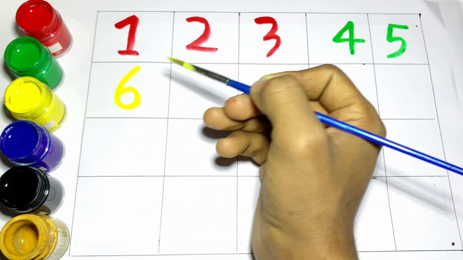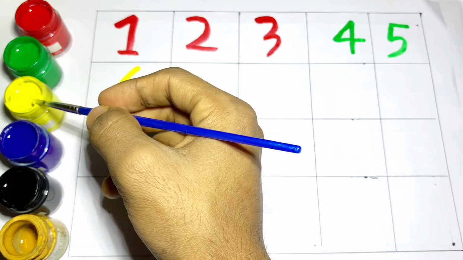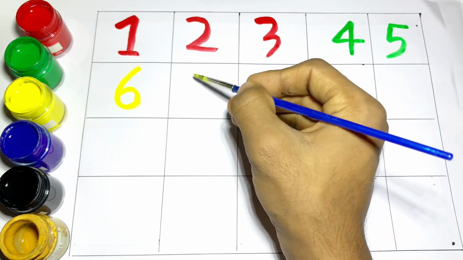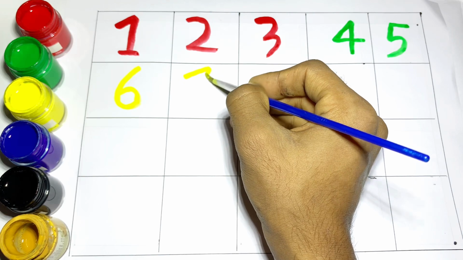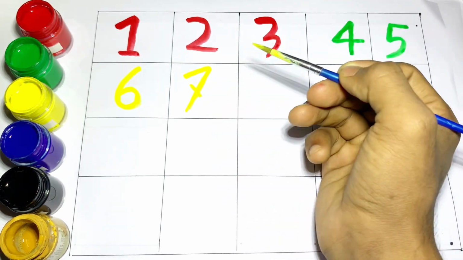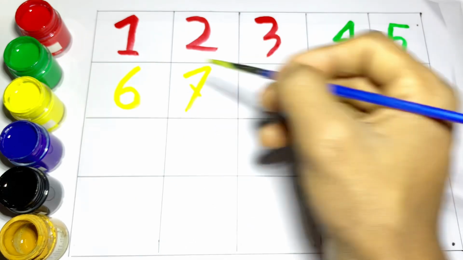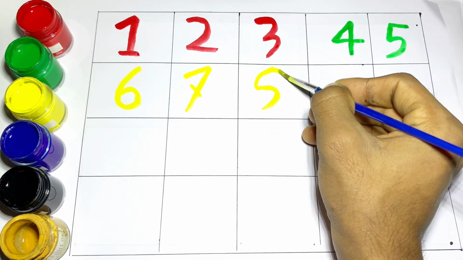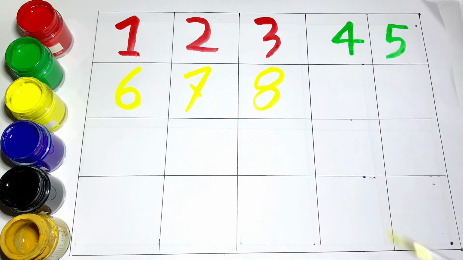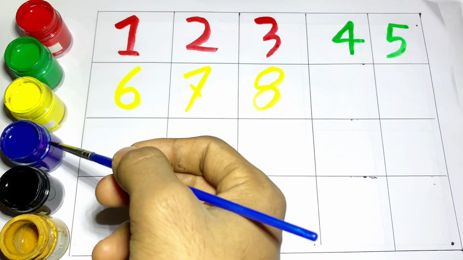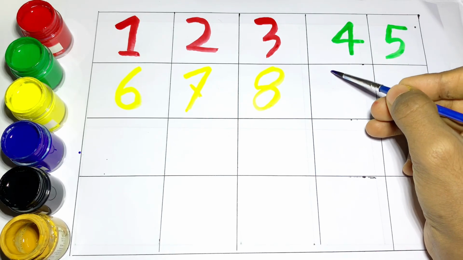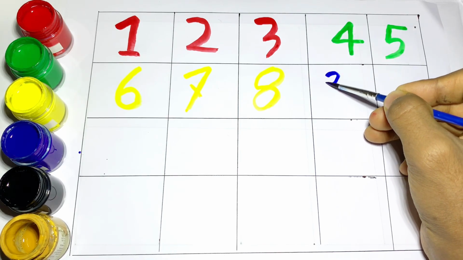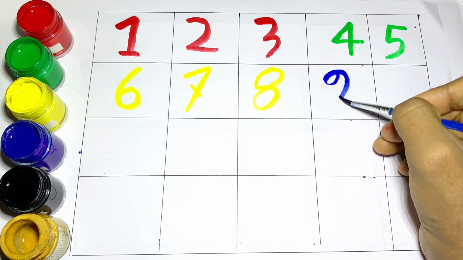S-I-X, 6. Kids write 7. The numbers of 7. S-E-V-E-N, 7. Kids again use yellow color and draw 8. E-I-G-H-T, 8. Kids write 9. The numbers of 9 and use blue color. N-I-N-E, 9.